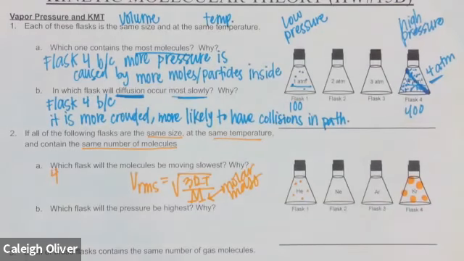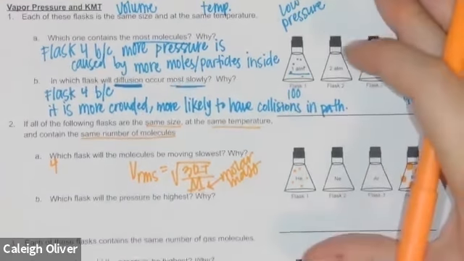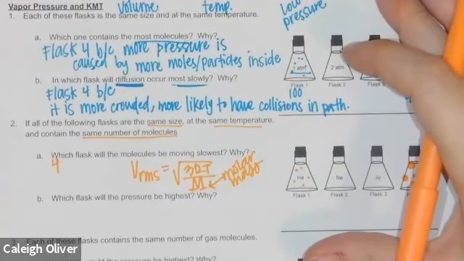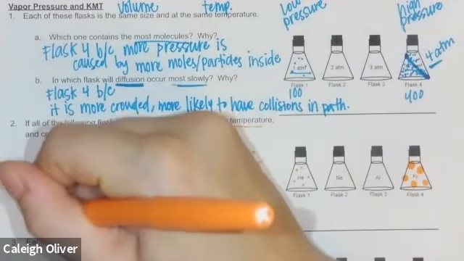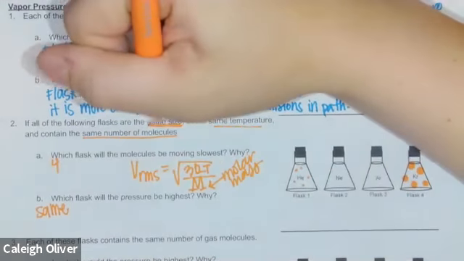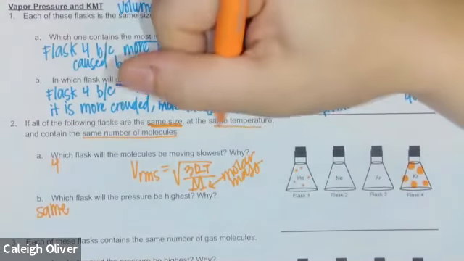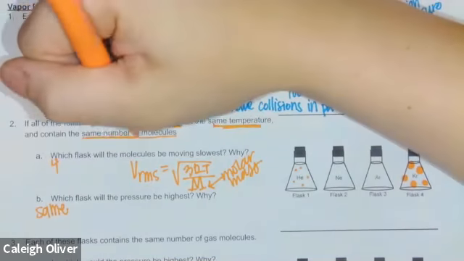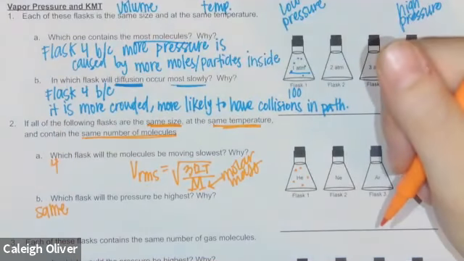In which flask will the pressure be the highest? Well, we're assuming that the pressure is actually going to be the same in all of them because they have the same volume, same temperature, same number of moles.